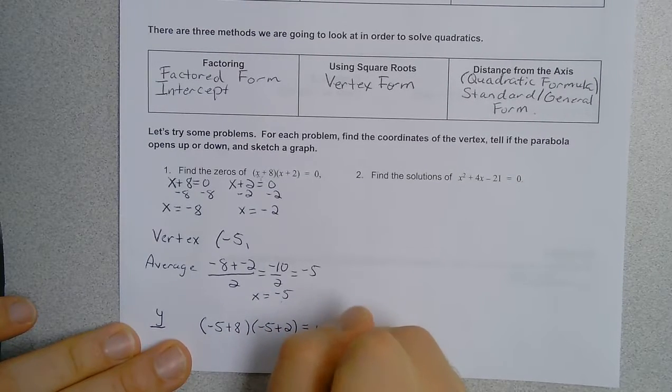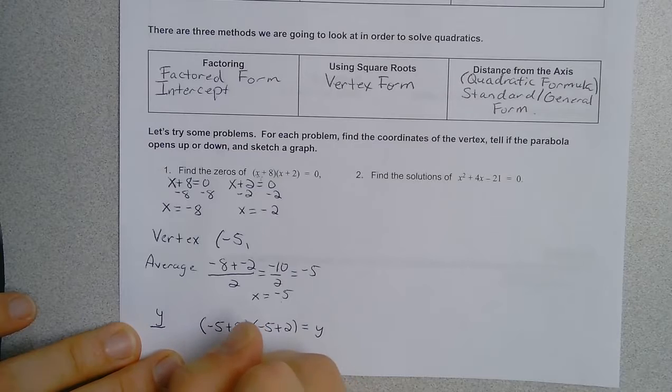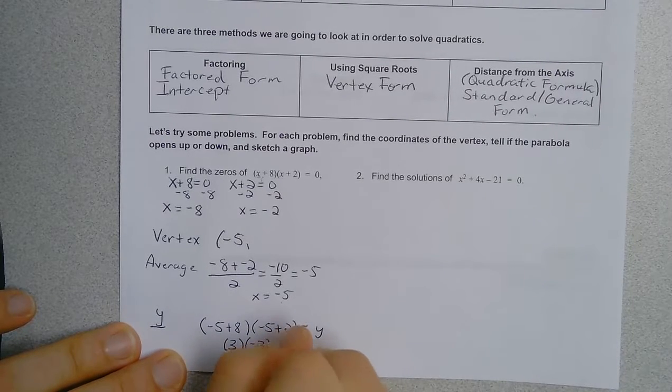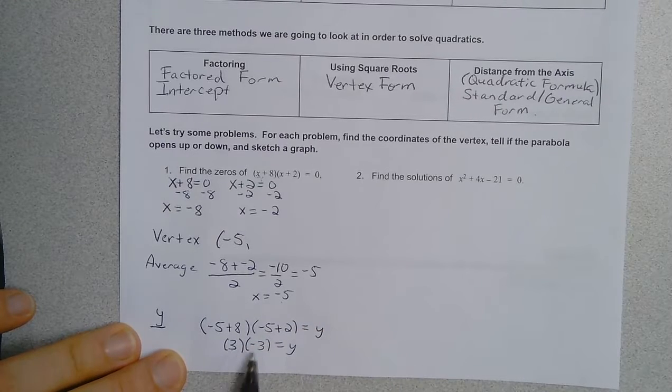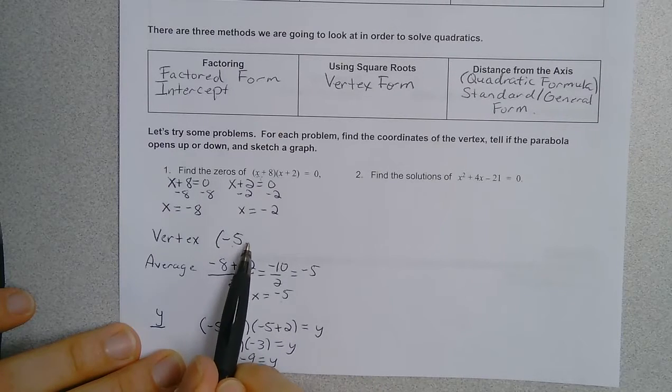And then that's going to equal our y-coordinate of the vertex. So -5 plus 8 is 3. And then negative 5 plus 2 is negative 3. And 3 times negative 3 is going to give me negative 9 for y. So our vertex is at negative 5, negative 9.